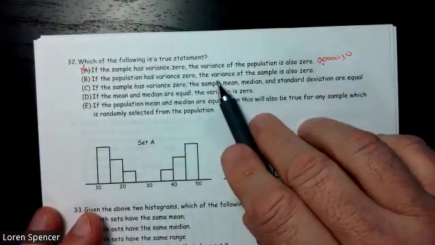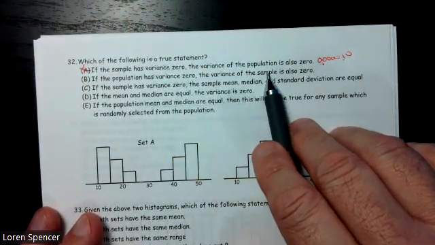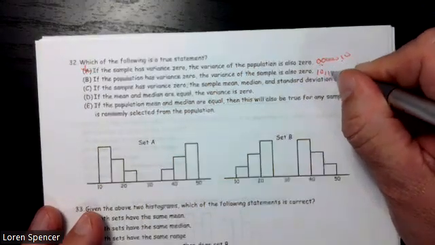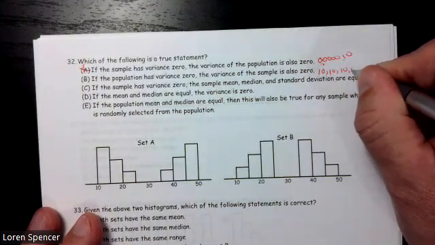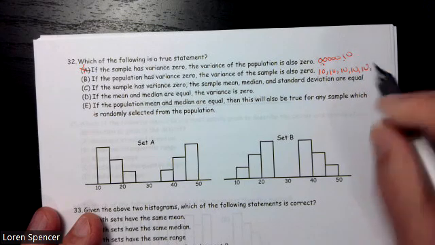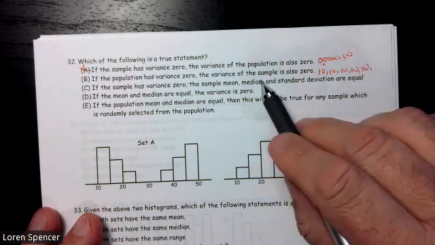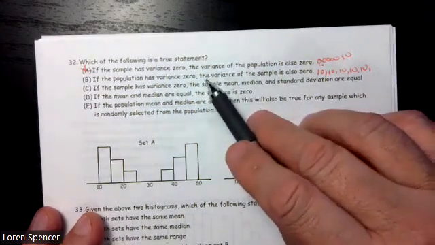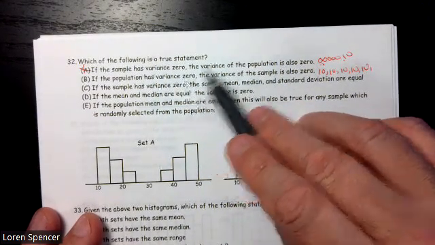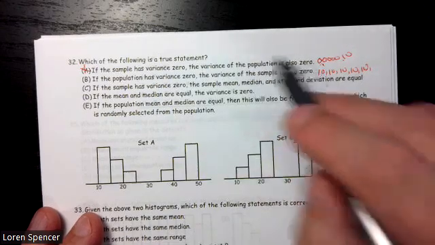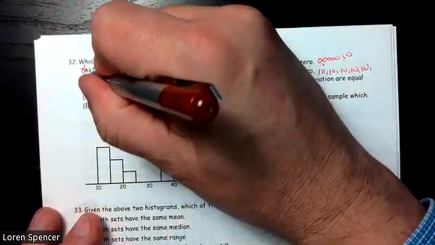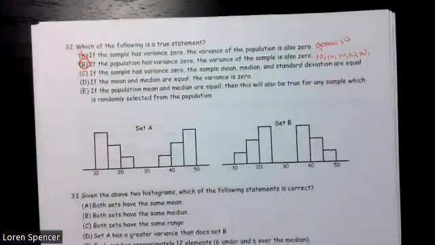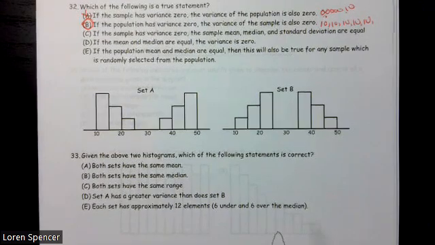If the population has a variance of 0, then the sample also has a variance of 0. Well, that means my population had to be the same number all the way across. And if my population is the same number all the way across, then my sample must also have the same number. So if the population has a variance of 0, then everyone in the sample would also have the same value, in which case there'd be no variation and it would be 0. So B is my answer.